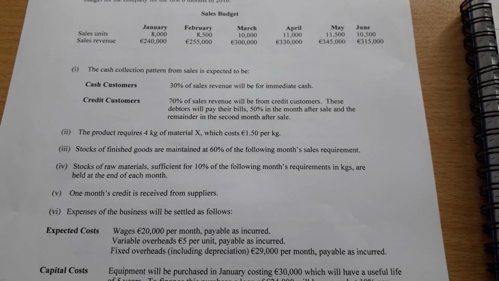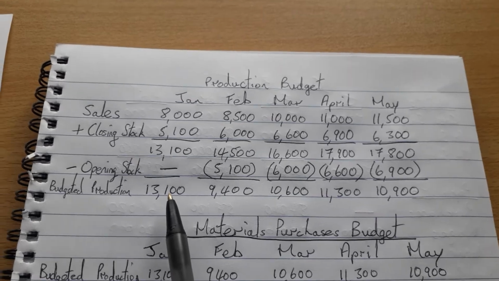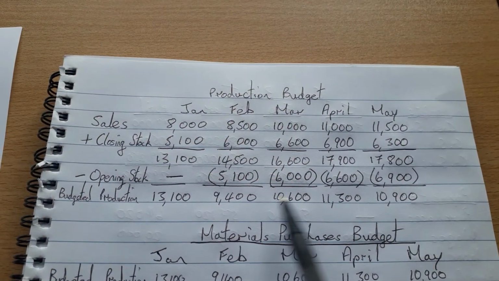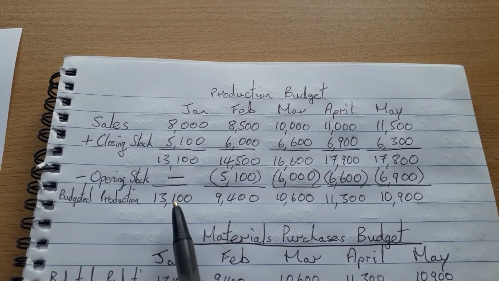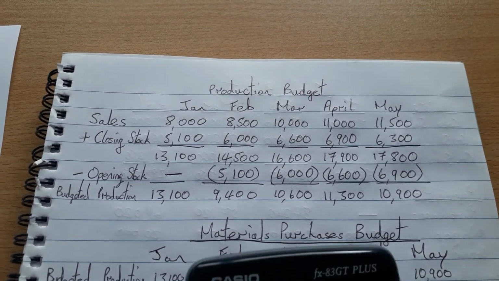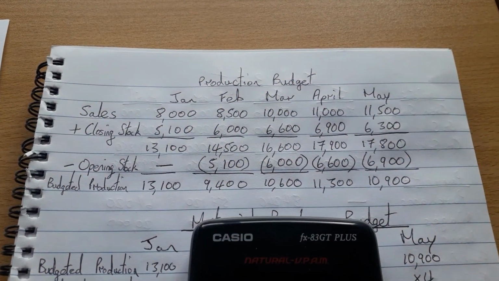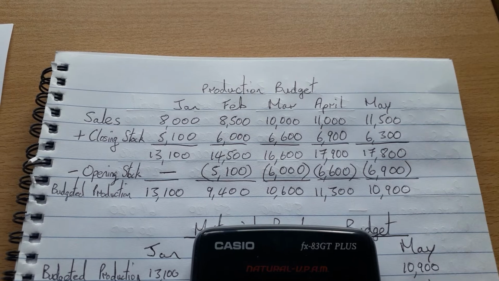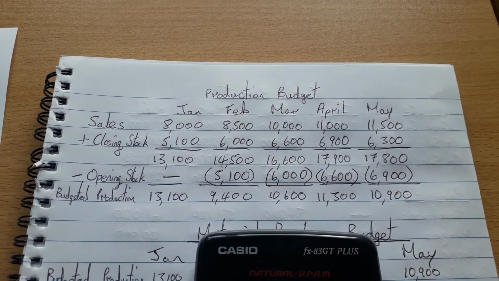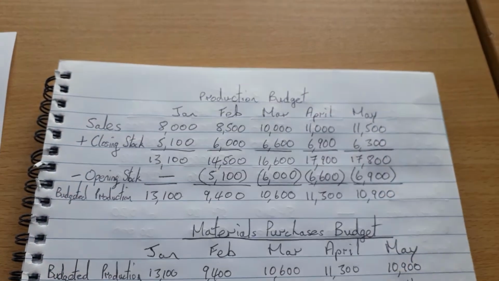But in this case, we do have a production budget. We do know how much is going to be produced each month, how many units are going to be produced each month. So we can multiply this figure by the €5 per unit to get our variable overheads. So it's 13,100 multiplied by 5, so it's this figure here first of all, multiplied by 5, which gives me 65,500.